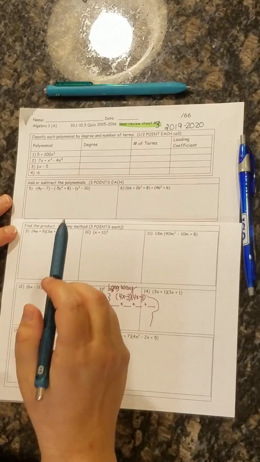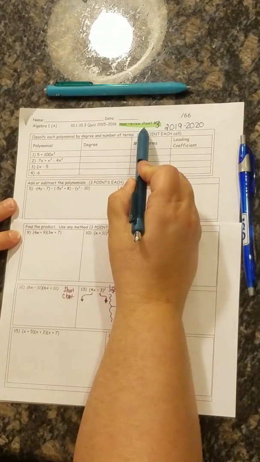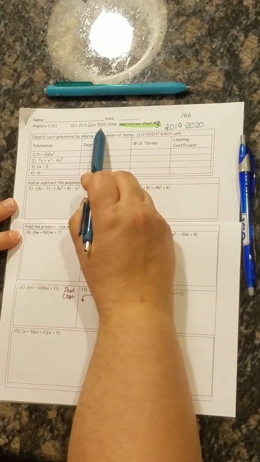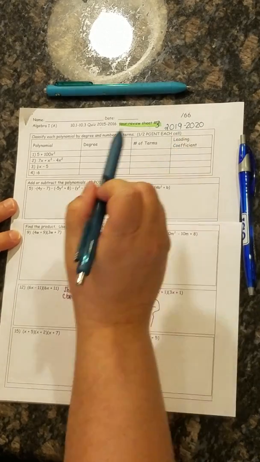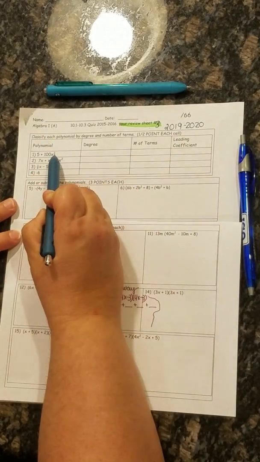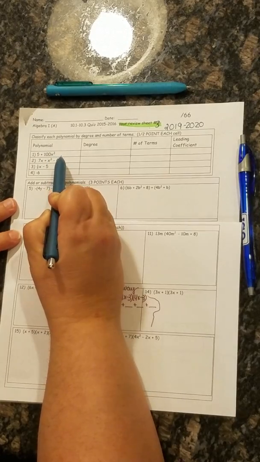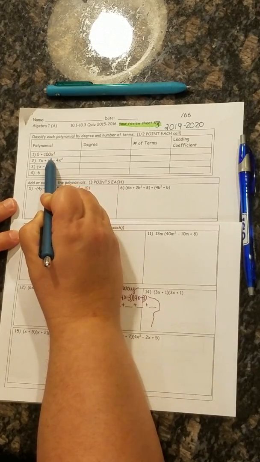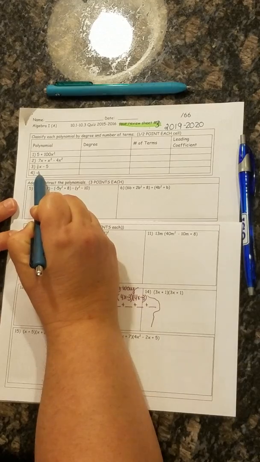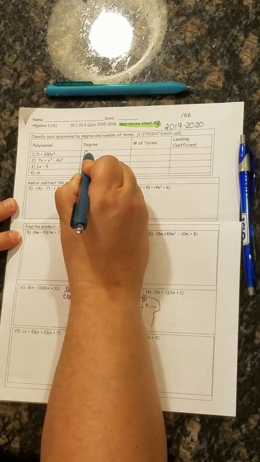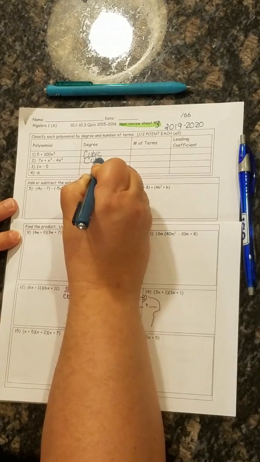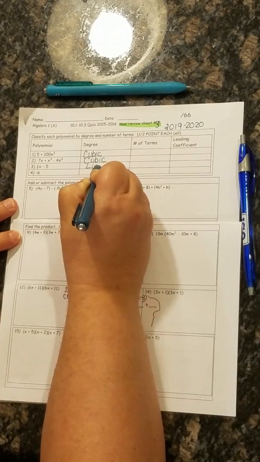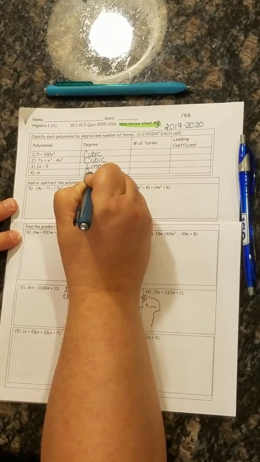As you can see, this is review sheet number 3, which is a quiz from 2015, but it's our 3rd review sheet of 2019-2020. So we're going to start with the degree. The degree is the highest of the exponents, so it's a 3, a 3, a 1, and a 0. So that makes it cubic, cubic, linear, and constant.